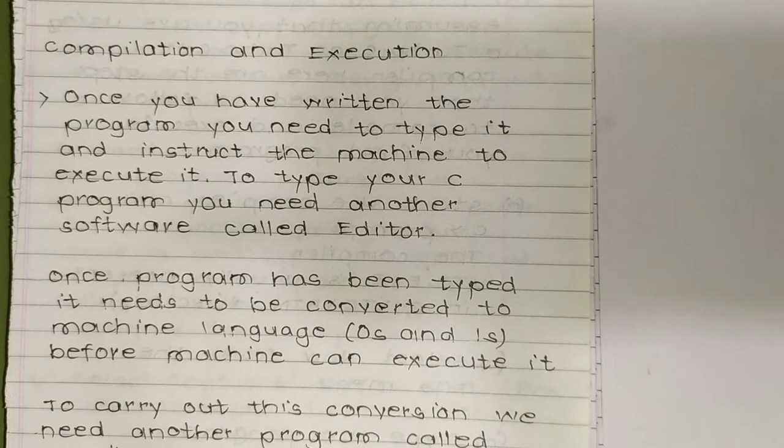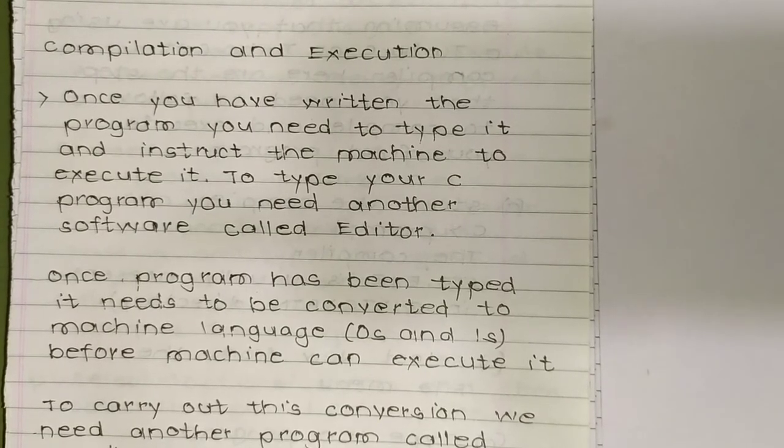For that, to type your C program, you need another software called an editor. So we write a C program and then we turn it into a hex file. For turning this program into a hex file, we need a compiler. So we are instructing the machine to execute it by compilation.